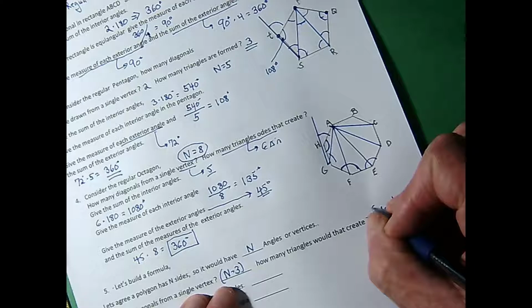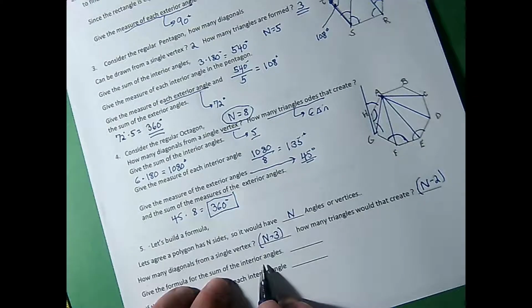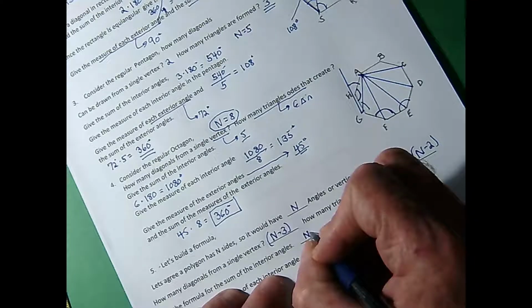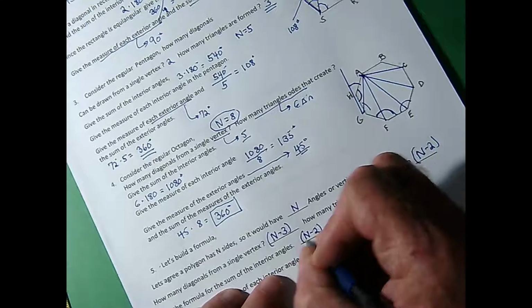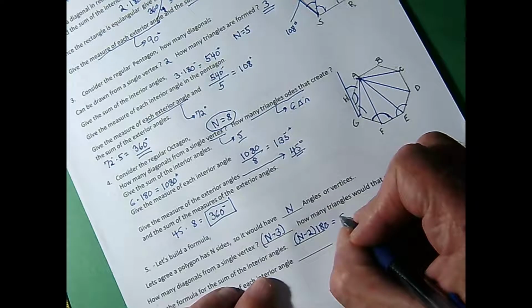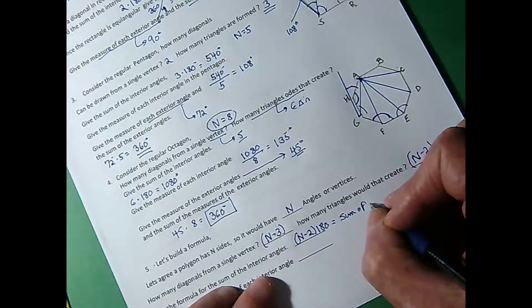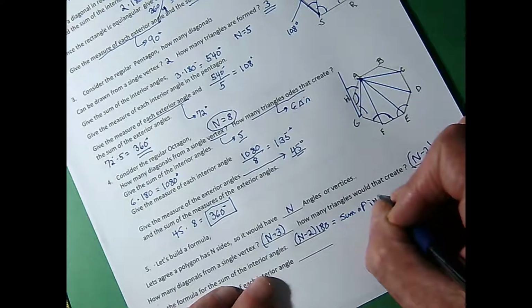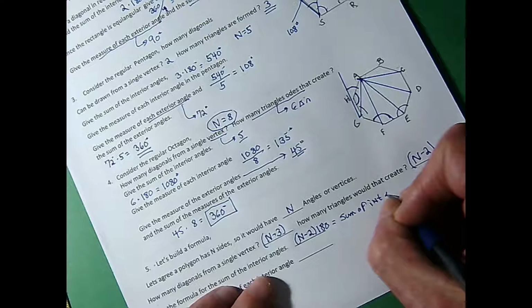Give the formula for the sum of the interior angles. Well, I got n minus 2 triangles. And every triangle gives me 180 degrees. So that's the formula for the sum of the interior angles. That's worth writing down. Worth memorizing even. Sum of the interior angles is n minus 2 times 180.